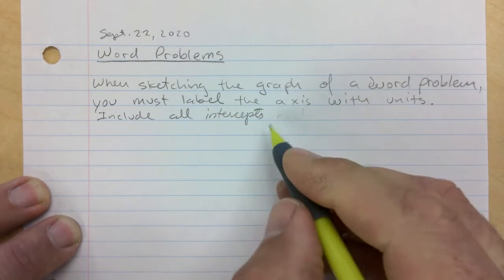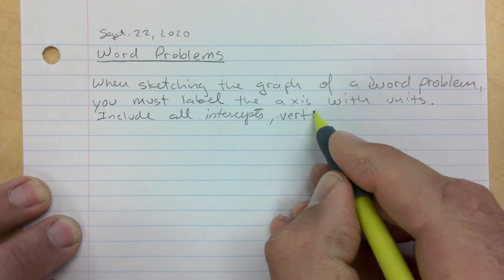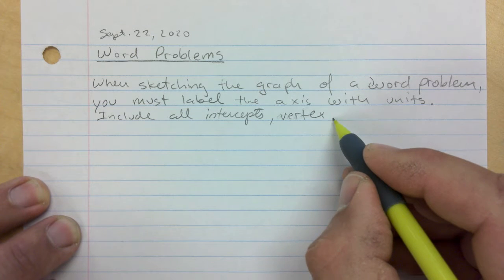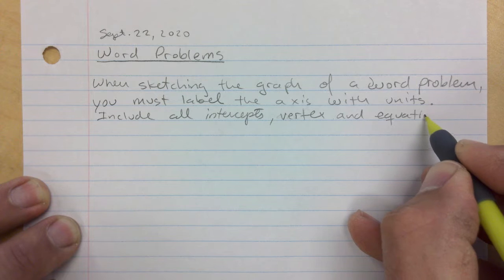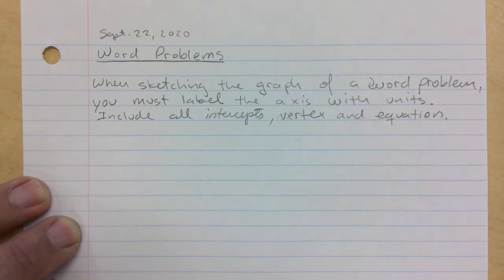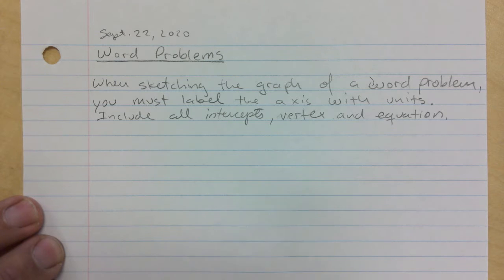Include all intercepts, vertex, and equation. Now the equations are going to start looking very weird. They're going to have larger numbers and values in front of them. The coefficients are going to be interesting here.